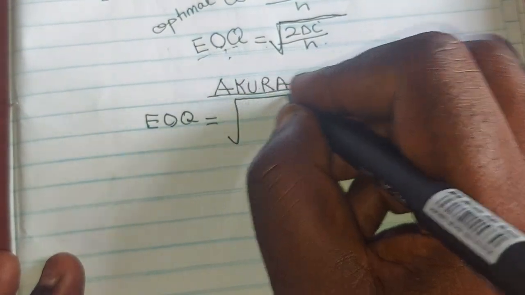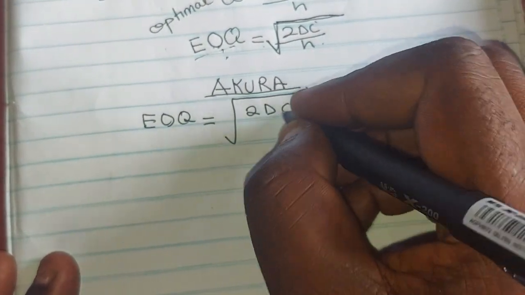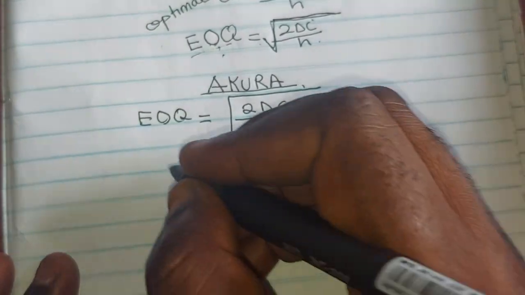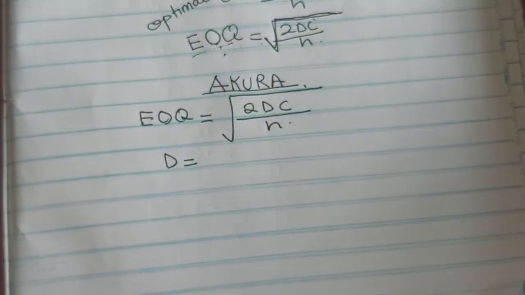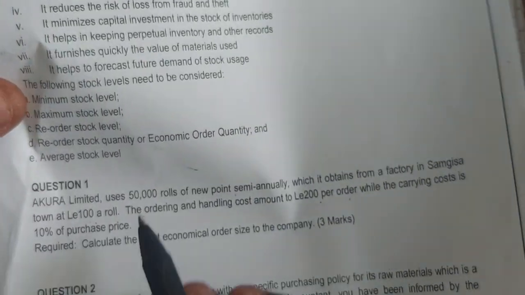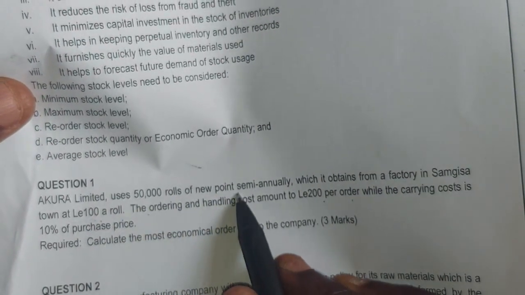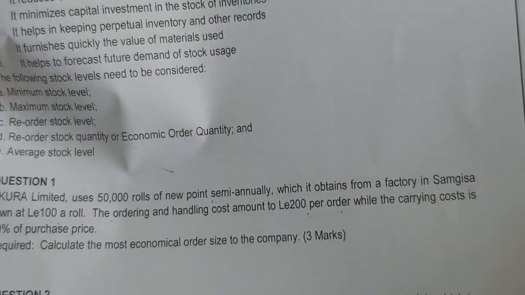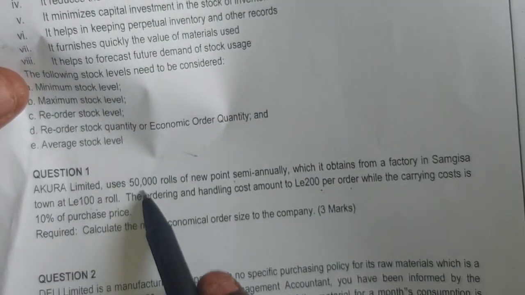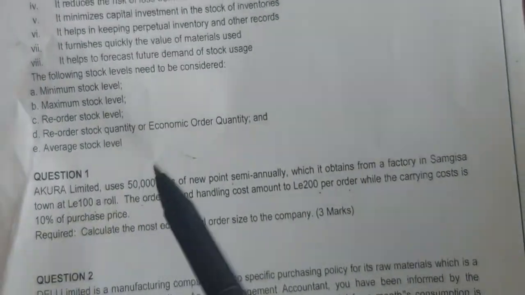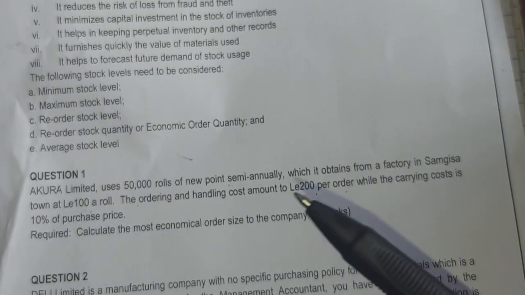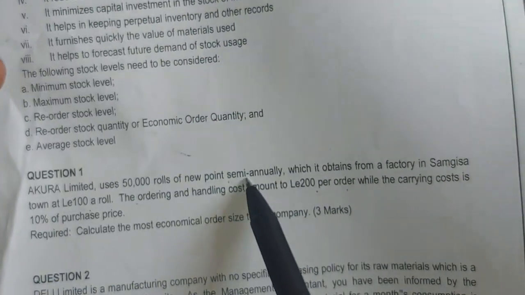Okay. So you first tell us EOQ equals 2DC over H. So tell us your demand. Now let's fish out the demand. They said it uses 50,000 unit rolls of new points semi-annually. Semi-annually means that it uses this. That's what they use 2 times in a year. That semi-annually means 2 times.